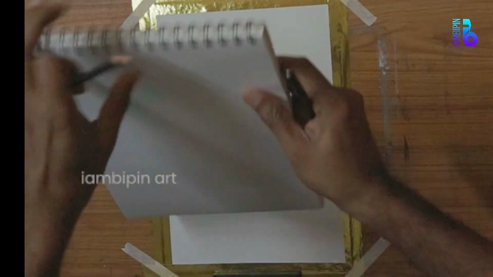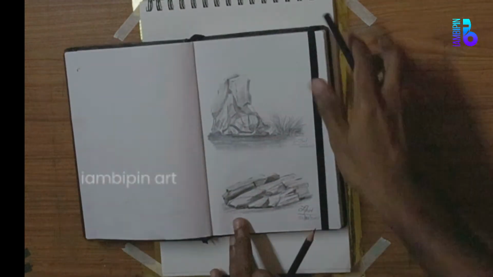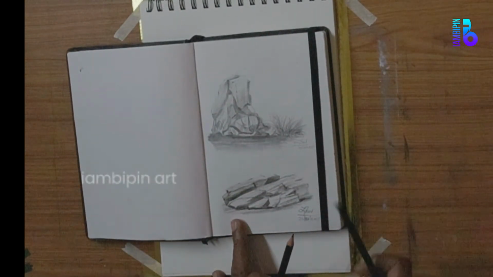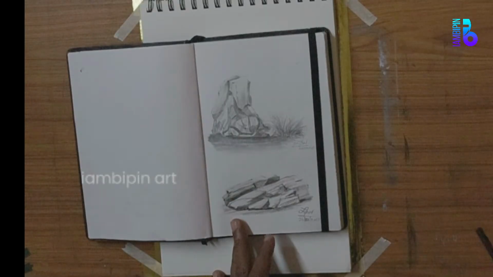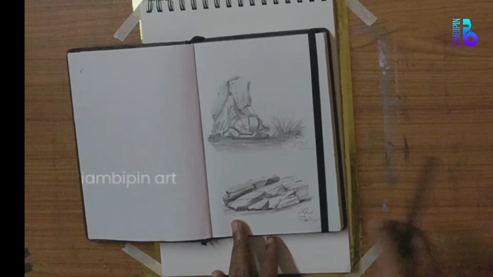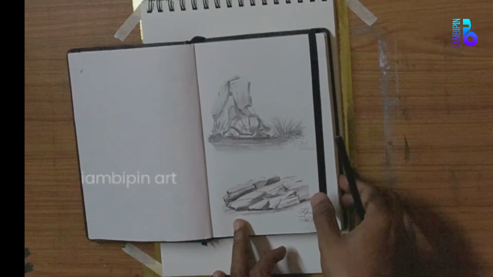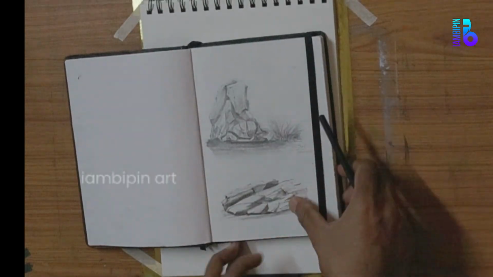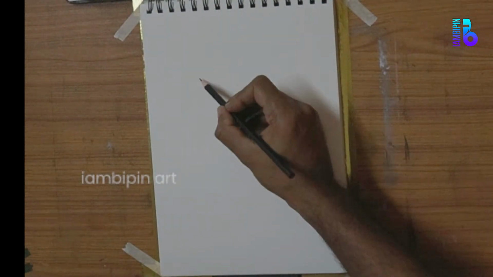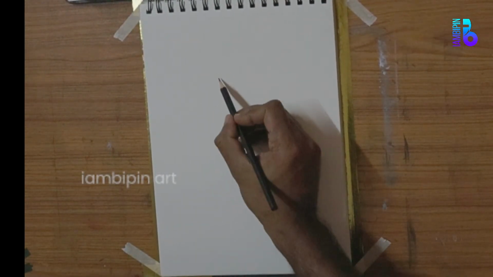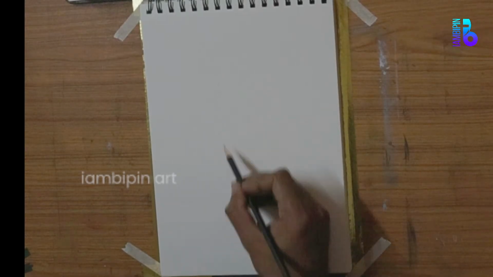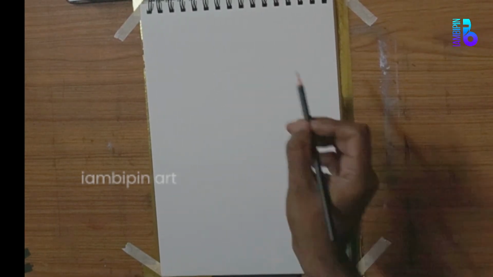So let me illustrate. Let me make this illustration for you, because that's what I had promised in the thumbnail. So I'm gonna do this now. I will quickly make a sketch using the 3D form that I have discussed.